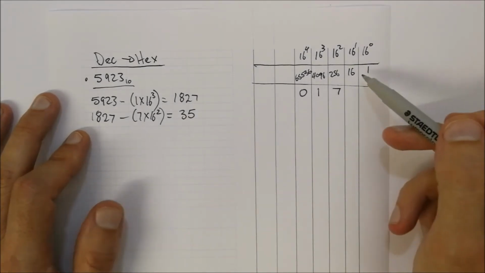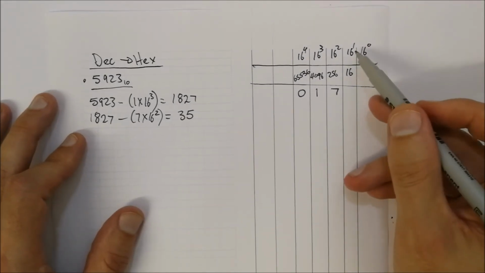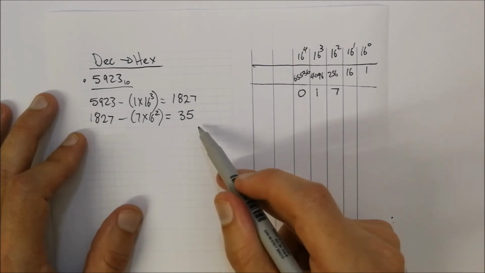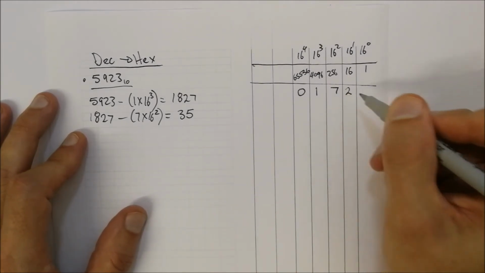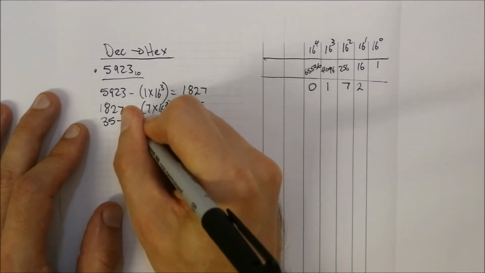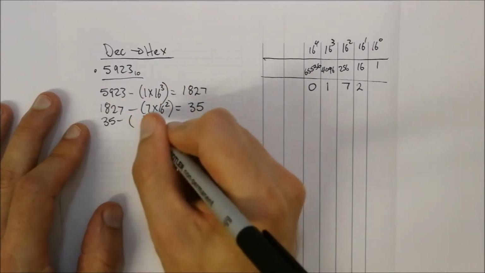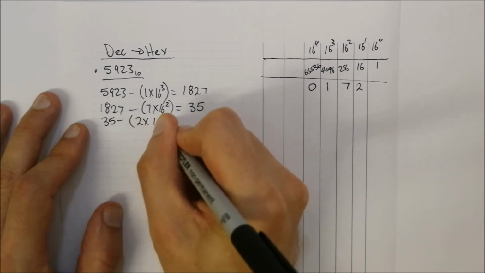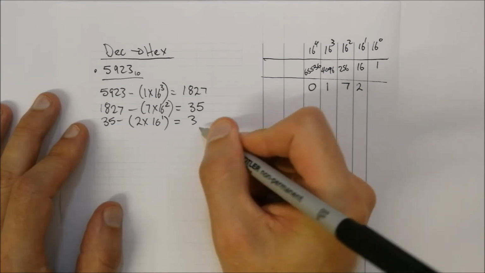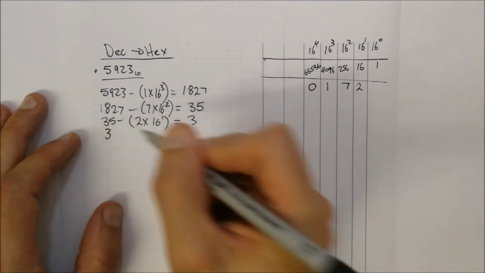Okay, so now we go to the next column. Does 16 to the power of 1 go into 35? Yes, it does. How many times does it go in? It goes in twice. Okay, so we say 35 minus 2 times 16 to the power of 1, and that leaves us with an answer of 3.